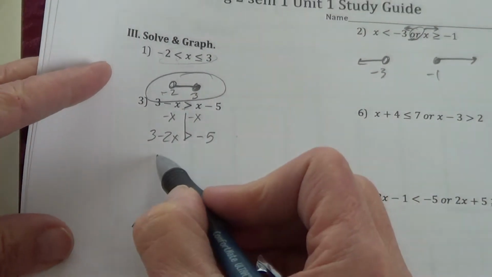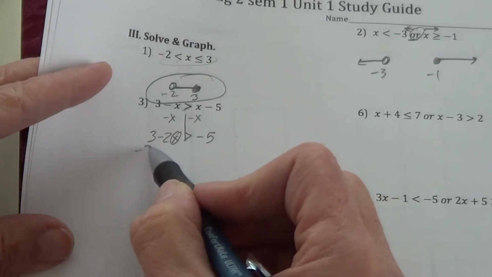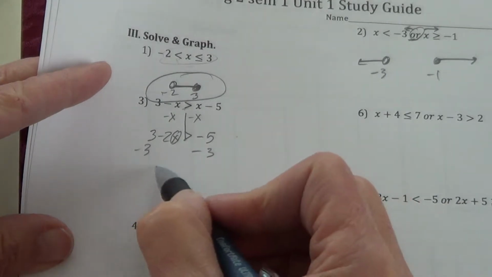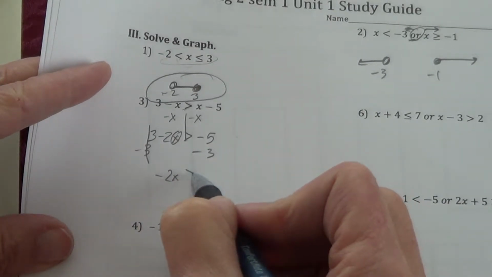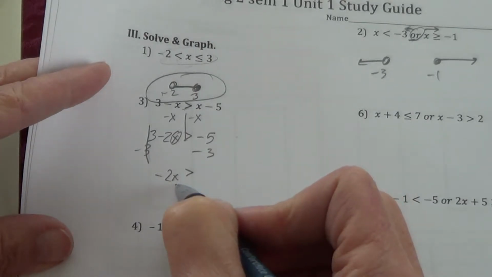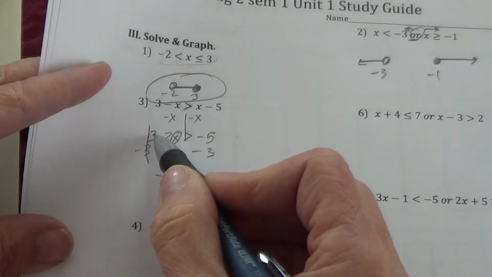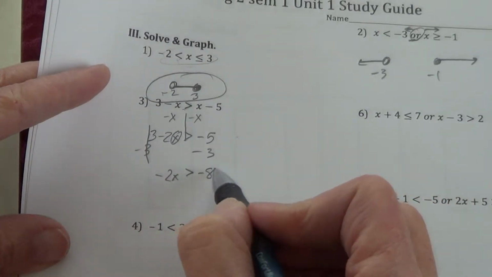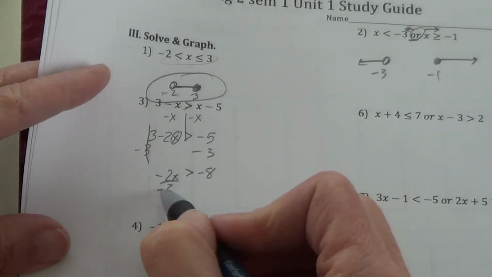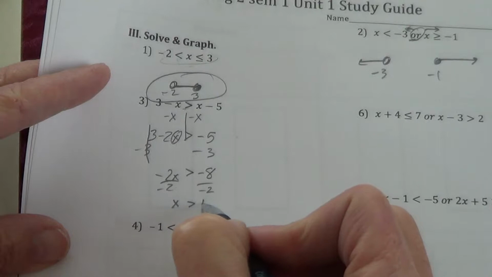Okay, now to get the x by itself, we subtract 3 from each side. We get negative 2x. The reason I did not take that negative 2 before the 3 is that the negative 2 is being multiplied by the x. The 3 is actually being added there. Negative 8, divide by negative 2, and we get that x is greater than 4.